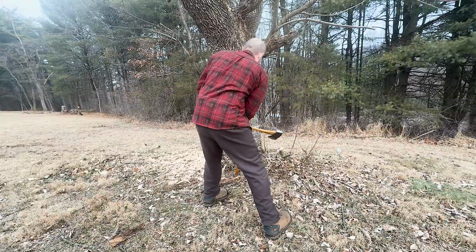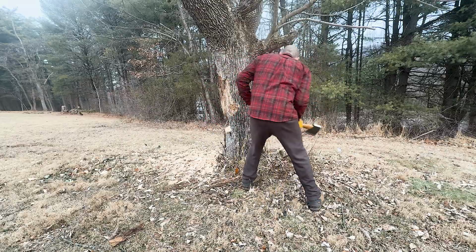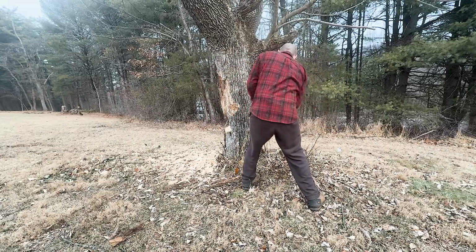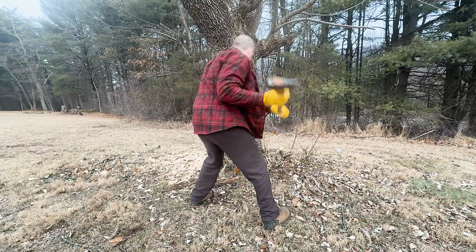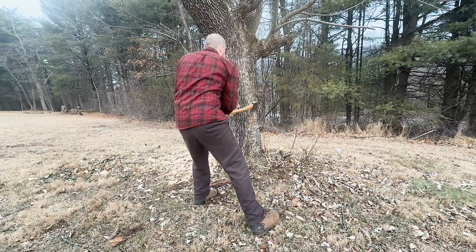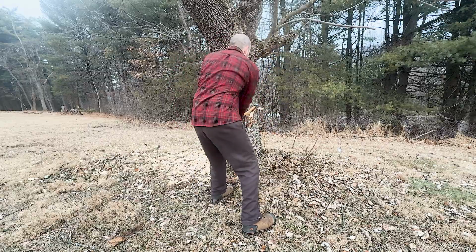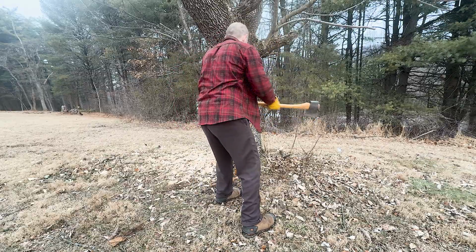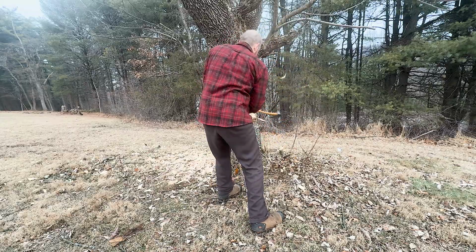When you do your back cut, at least when you're felling with an axe, it's a little bit different than when you're doing a chainsaw. I'm not really an expert on chainsaw felling to begin with. I'm not an expert on axe felling either. But when you're felling with an axe, you want to have your back cut slightly elevated above the face cut. This prevents something called kickback.